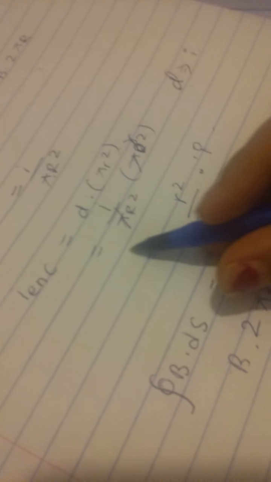Now we know that according to Ampere's law, the integral of the magnetic field B times ds will be given by mu naught times the current enclosed. So we already have the values here, B times 2 pi r, as we solved above, and this is mu naught times the current enclosed, which is r square by R square times the current I itself.